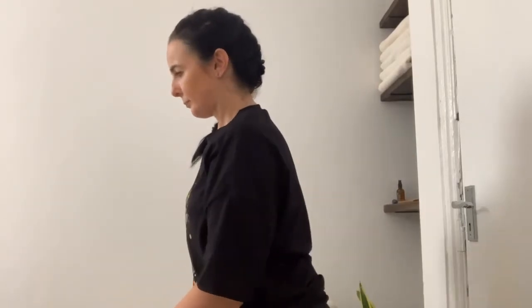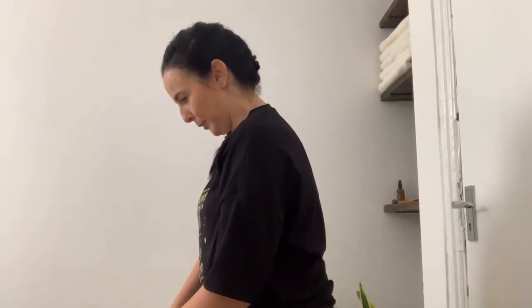You sometimes see it with an older person, coming forward more, and it seems to me to be more common with younger people as well. The kyphotic is an exaggerated rounding in the thoracic spine, this area between the shoulder blades here.